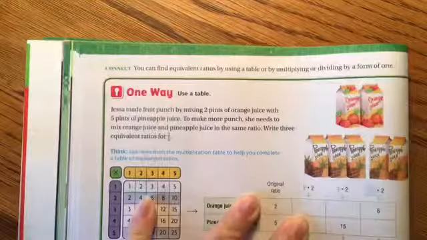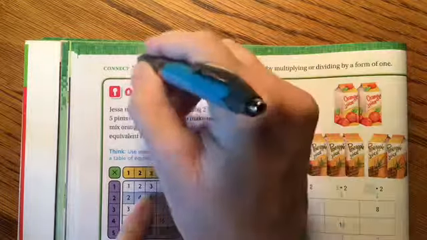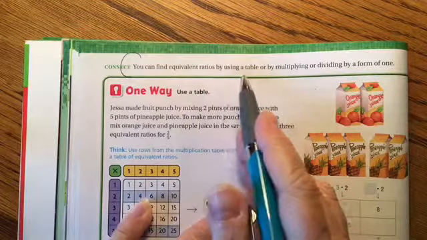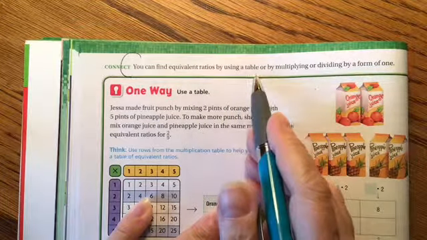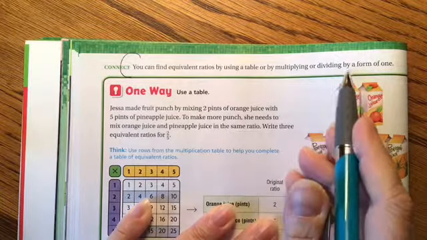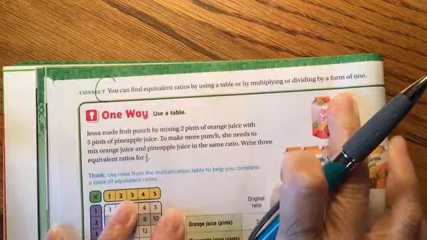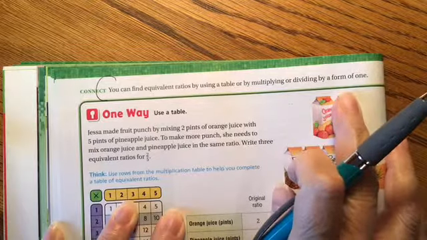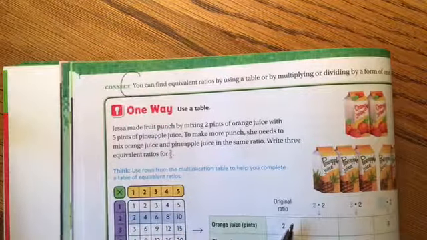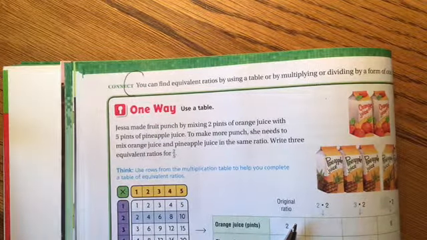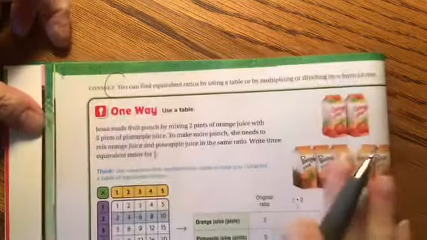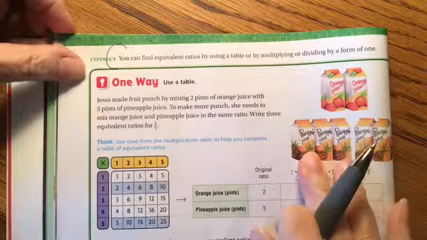All right, on the next page, page 224, big idea up here, kind of important. You can find equivalent ratios by using a table, that's what we've been doing, or by multiplying or dividing by a form of 1. So we're going to take a look at that and what it means. To me, again, remember, whatever you do to the bottom, you do the top. So if you multiply top by 2, you multiply bottom by 2. If you end up dividing, take the top, divide by 2, take the bottom, divide by 2. You're still going to get equivalent fractions, and that's the same as equivalent ratios in this case.